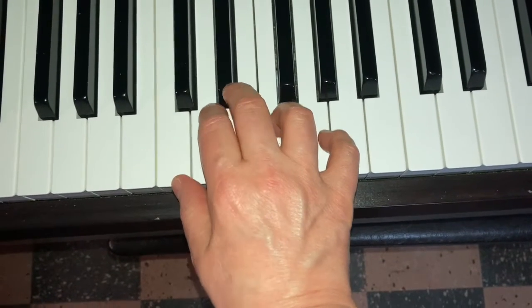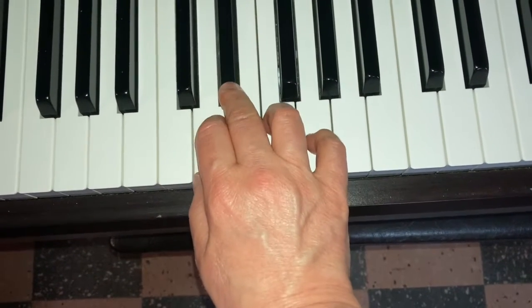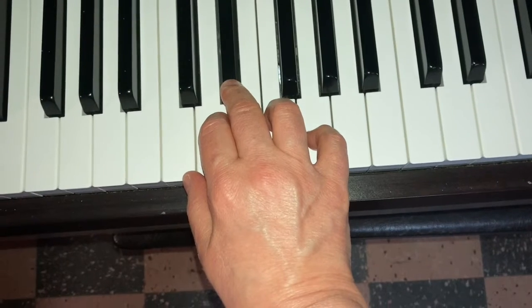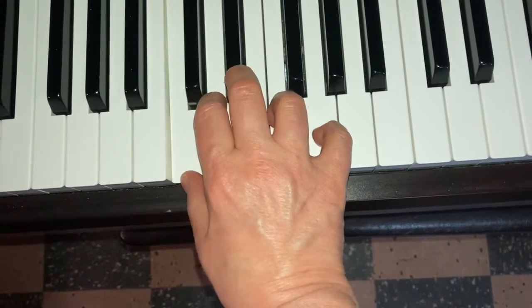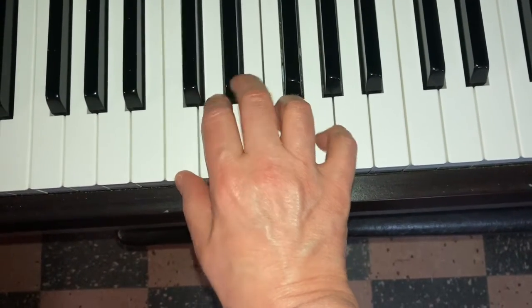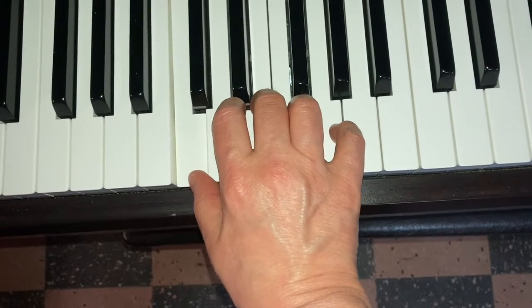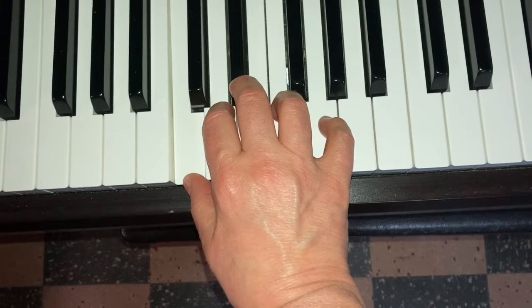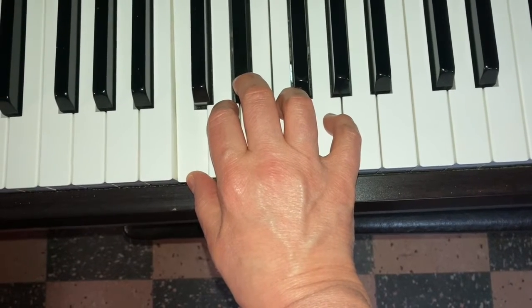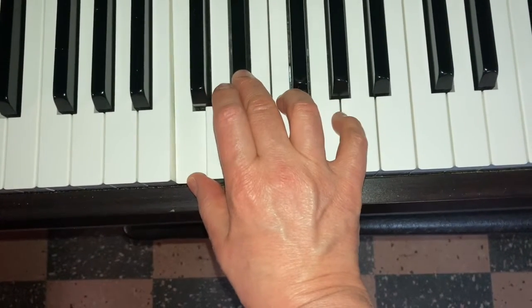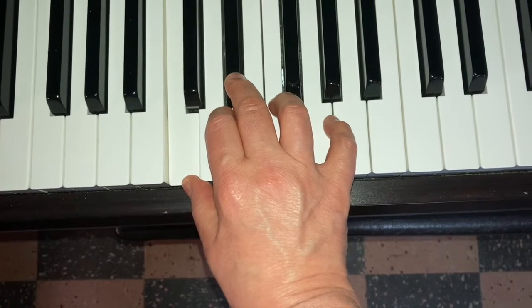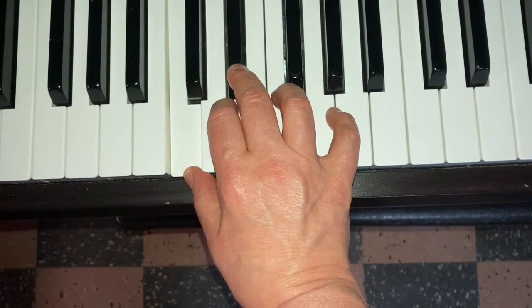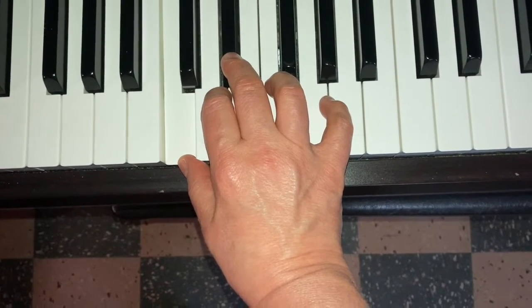We don't call this E flat if it's an augmented second. C to E flat would be a minor third because here's E, C to E is a major third, C to E flat is a minor third. But if we call this interval an augmented second, then we have to call it C to D sharp.